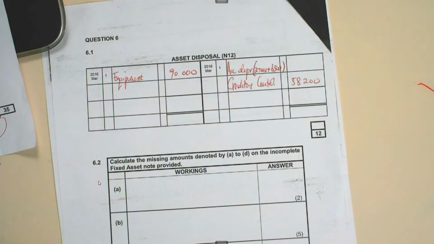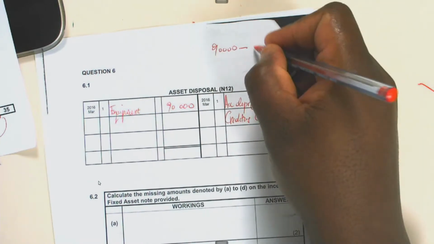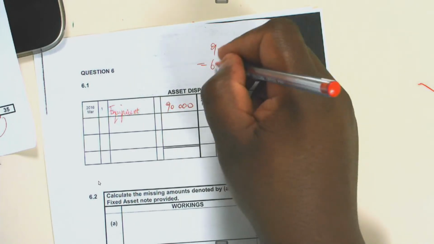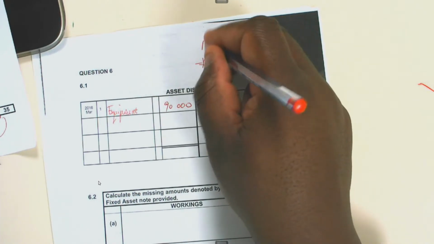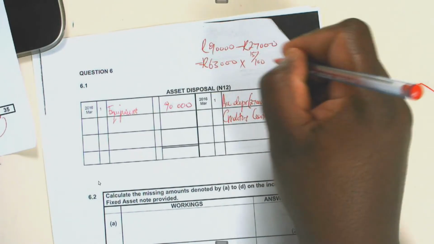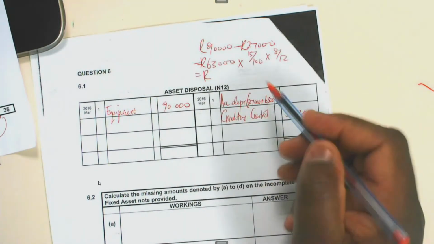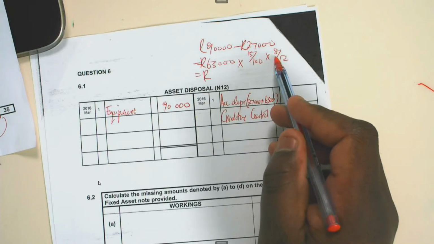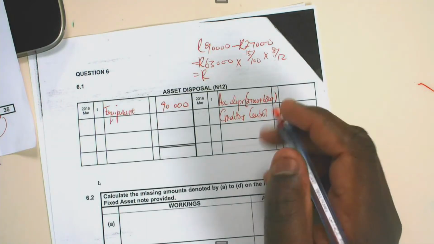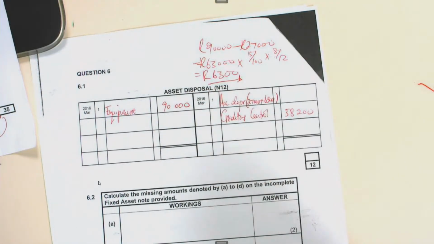What we said is 90,000 minus 27,000 gives us 63,000, right? Then this 63,000 we times by 15 divided by 100 times by 8 divided by 12. We only had this equipment in our current financial year for 8 months. Hence we multiply by 8 and then we divide by 12. So now we got 6,300.